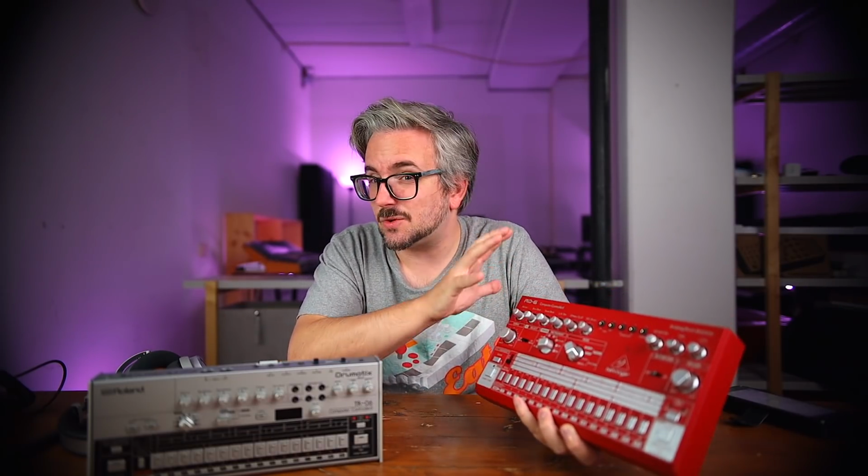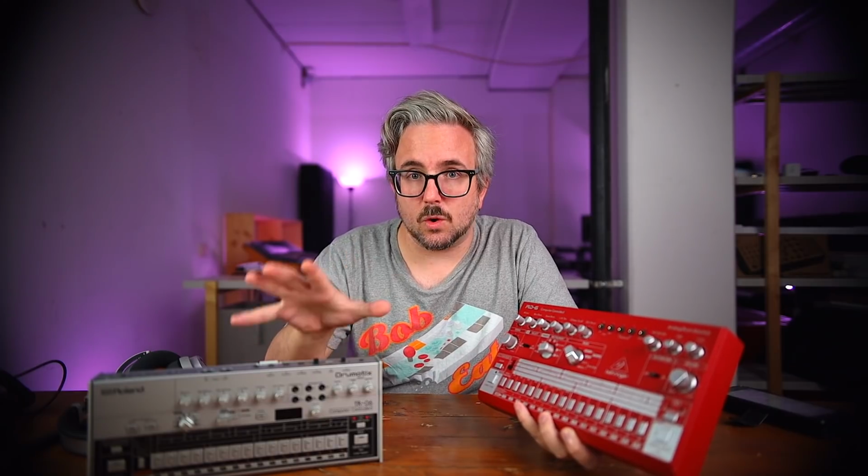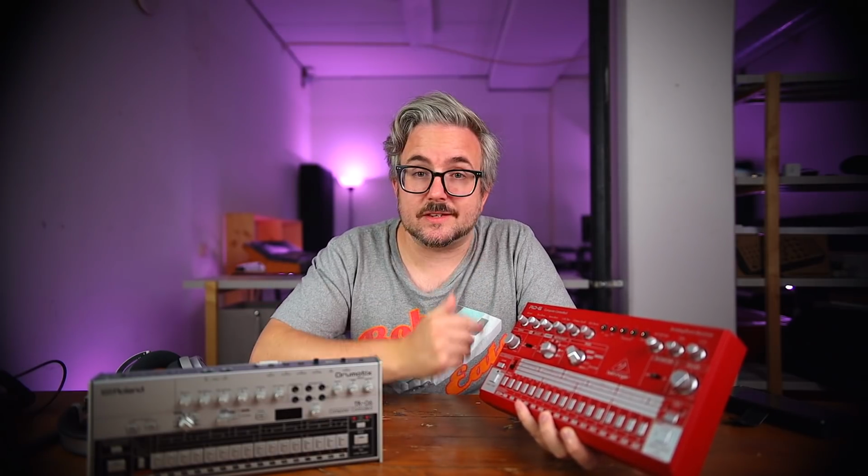But anyway, it was quite hard because the snare and hi-hats on the Behringer sound quite different from anything that you can do on the Roland. So whether you like that or not, that's up to you.